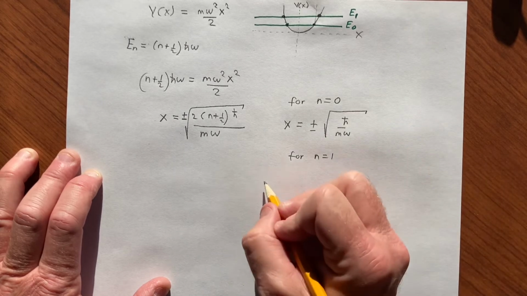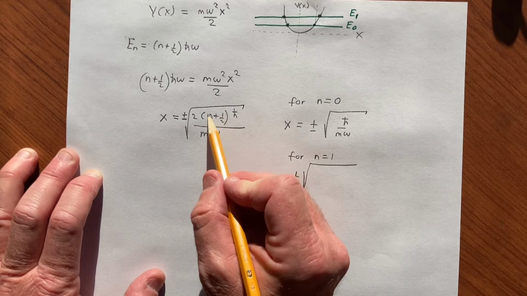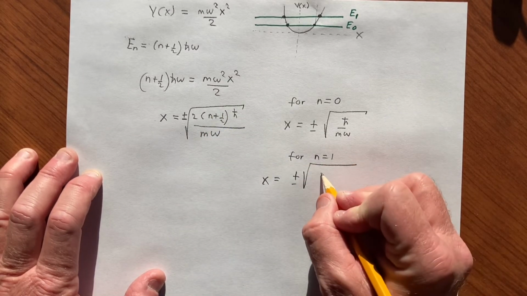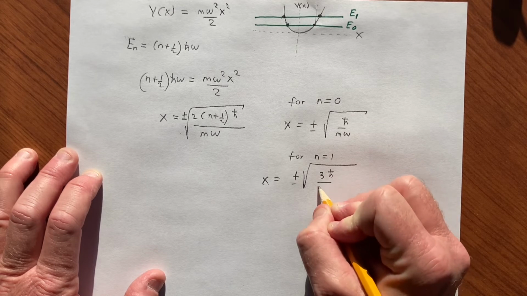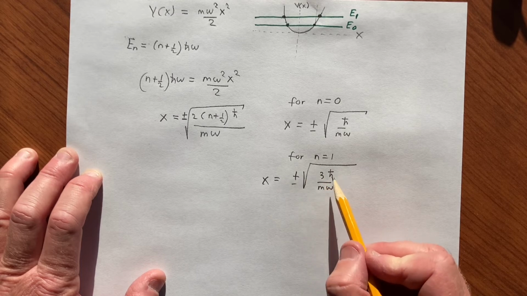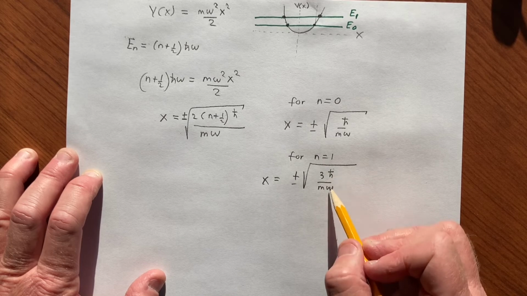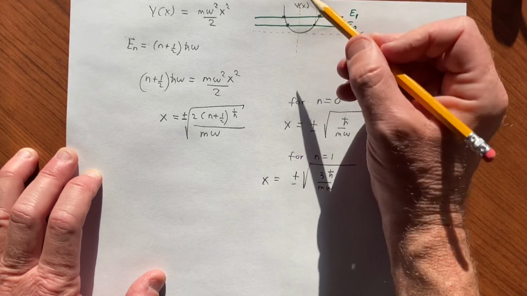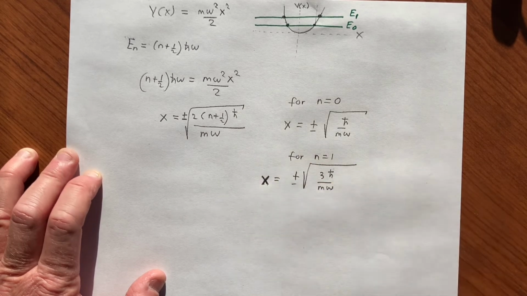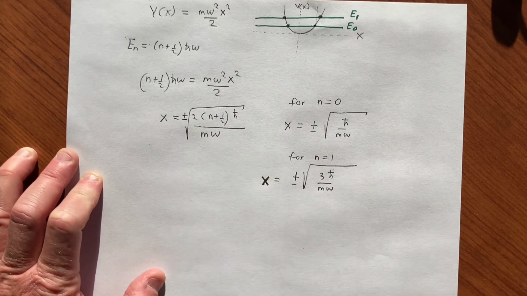For n equals 1, we have x equals plus minus the square root of, we get 3 halves in here. We multiply that by 2. We get 3 h bar over m omega. So the square root of 3 h bar over m omega is this point, and the negative square root of 3 h bar over m omega is that point. So the turning points continue to increase in absolute value as the energy gets larger.